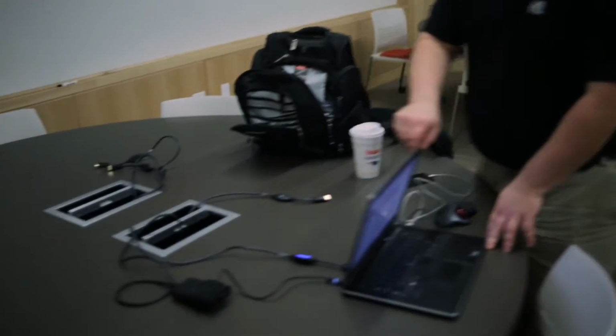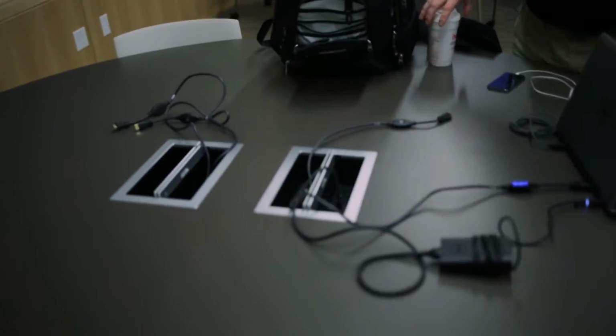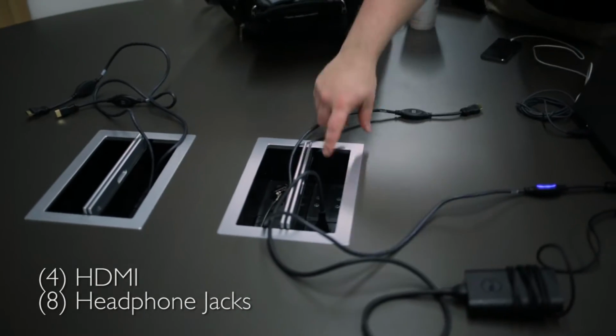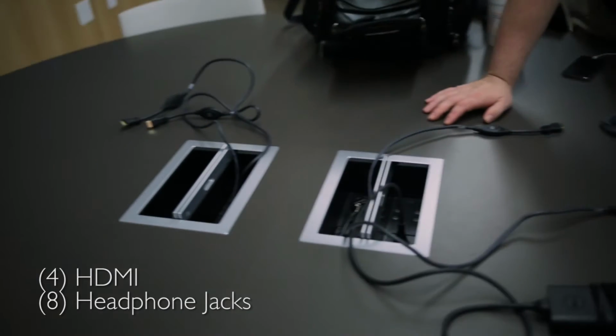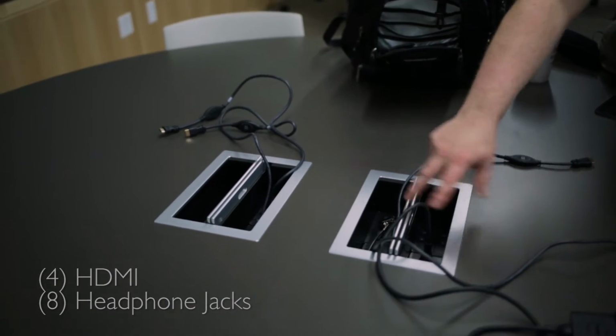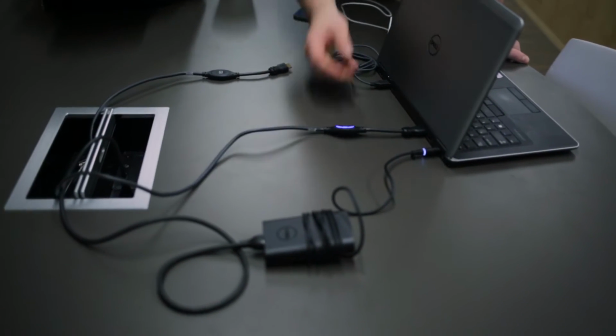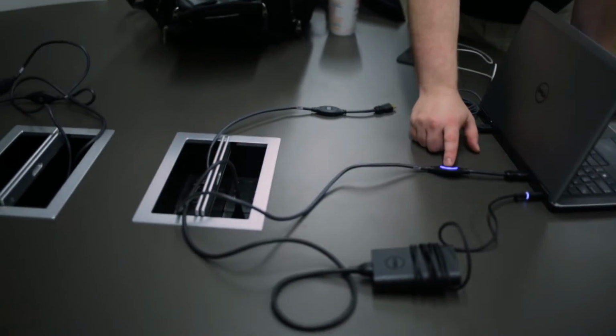At the student tables, I'm just going to go over the connections real fast. There are 4 HDMI connections for the students. There are 8 headphone jacks for the students in here, plus power. When they hook up, one of them at any given time will be blue. If I hooked up 3 other laptops, the blue light won't light up.